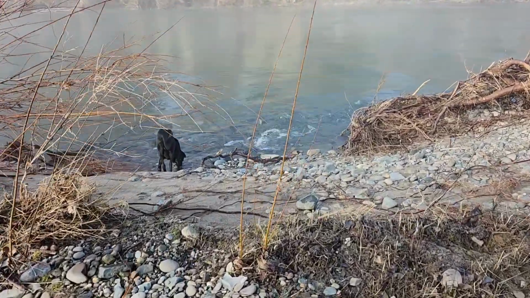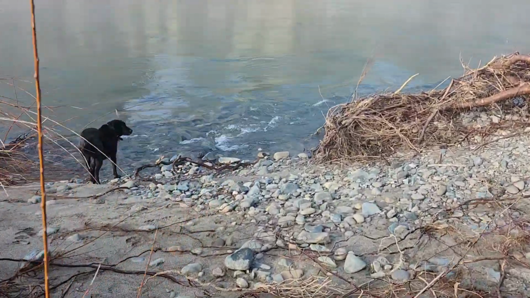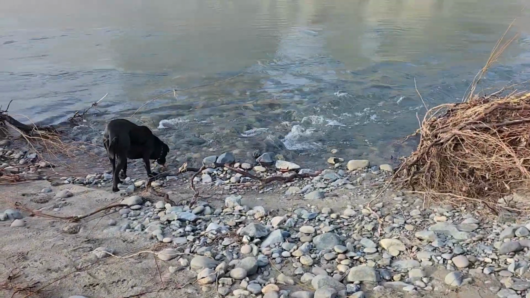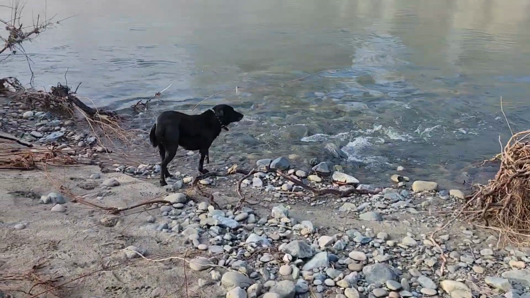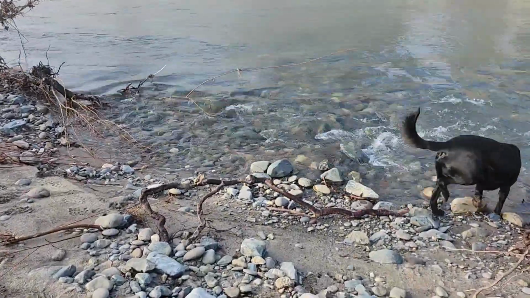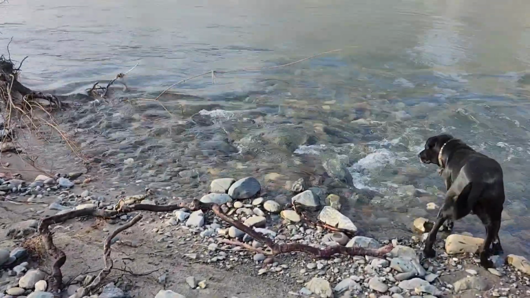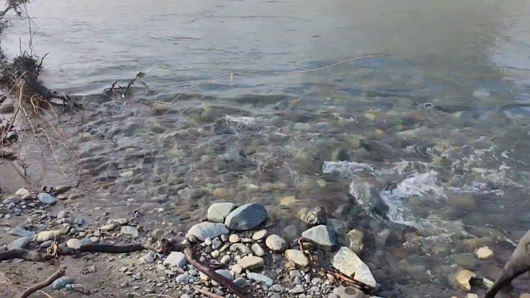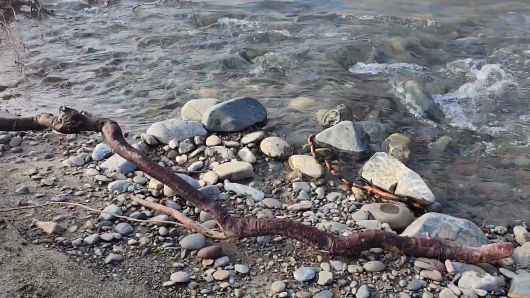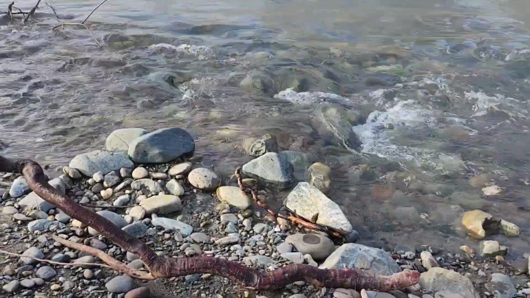Here we are right at the river's edge. It's really important, as I say, to observe your surroundings, observe every detail. Now look how the sun, as it hits these rocks, the colors start to emerge.